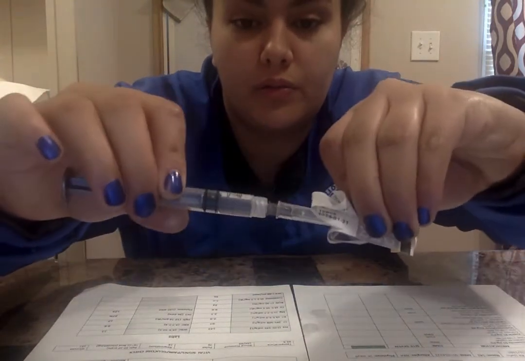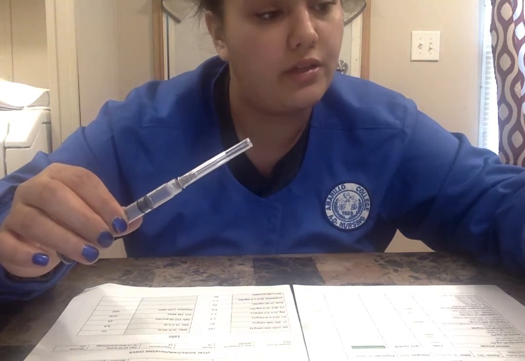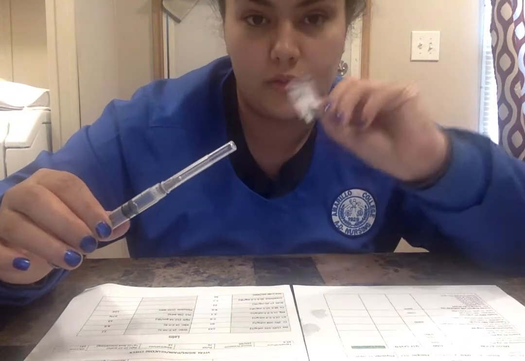And we're going to twist it on. And this is a 22 gauge. It is a 1.5 inch needle. This goes in the trash. This goes in the trash.